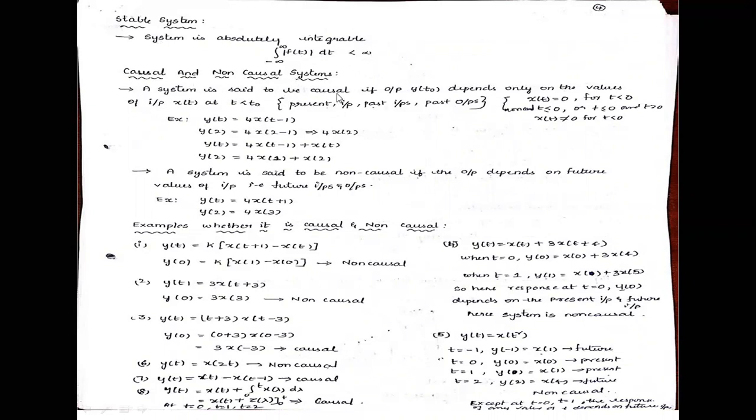Causal and non-causal. A system is said to be causal if the output y of t naught depends only on the values of input x of t at t less than or equal to t naught, the present and past inputs. It does not depend upon future inputs. X of t minus 1 is causal. X of t minus 2 plus x of t also depends upon the present and past inputs, so it is causal.